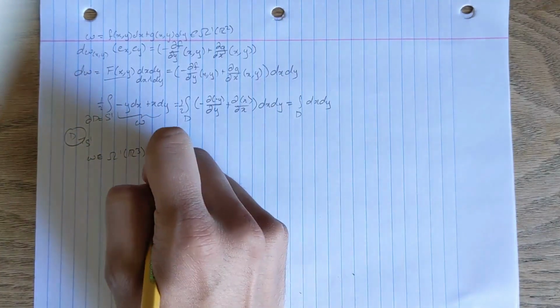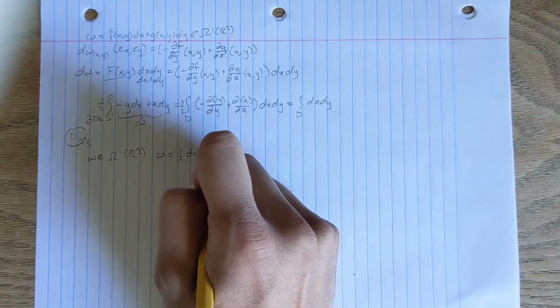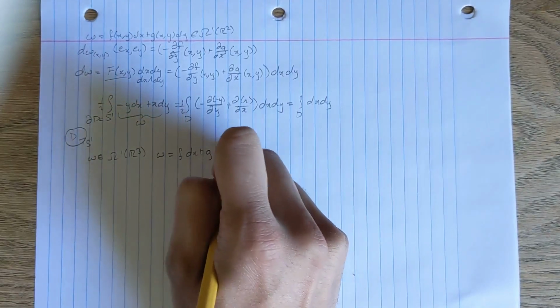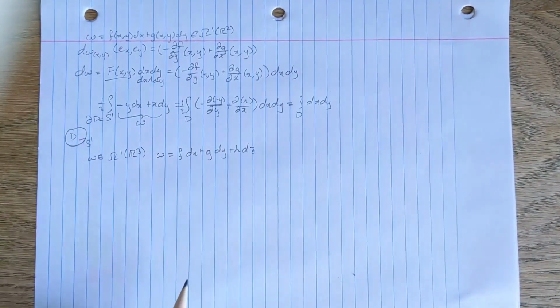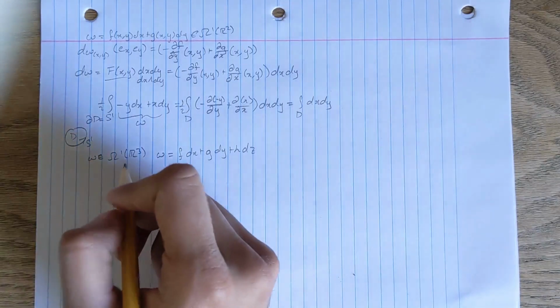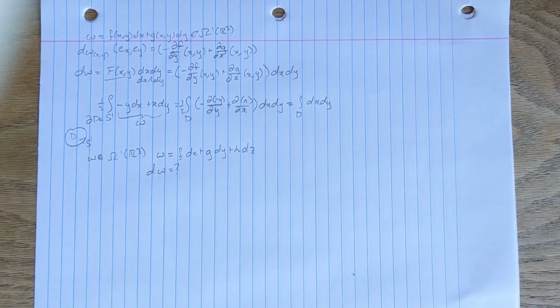And so in general it'll look like f dx plus g dy plus h dz. And f, g, and h will all be functions of x, y, and z, so there'll be things which vary across your space. And then you can try and ask, okay, what is d omega going to be? So how can we compute this?